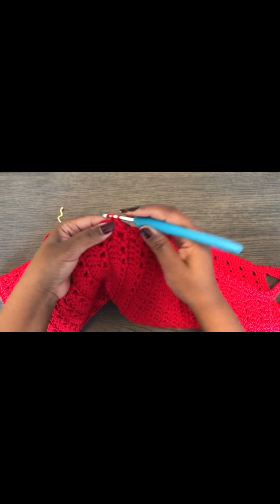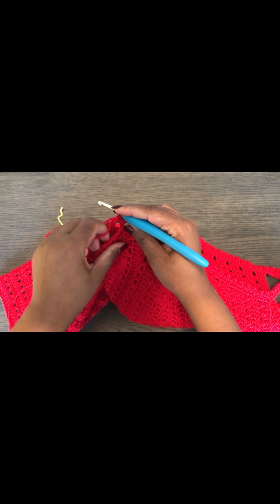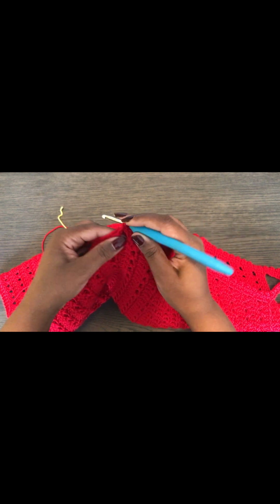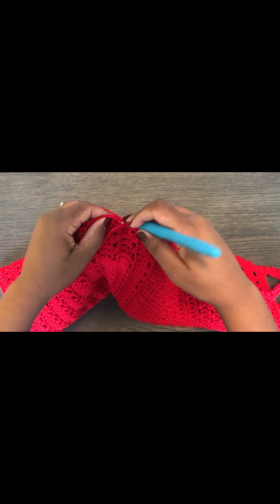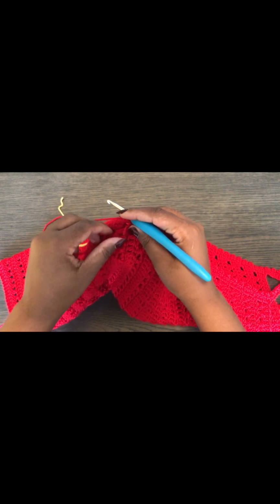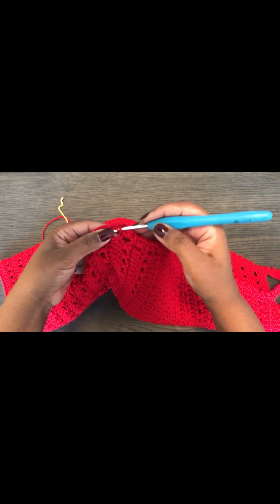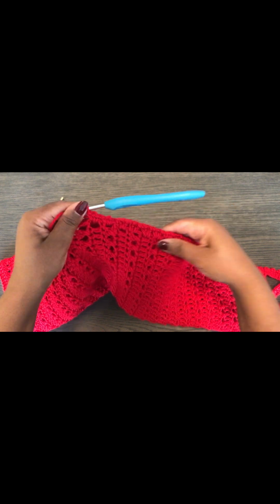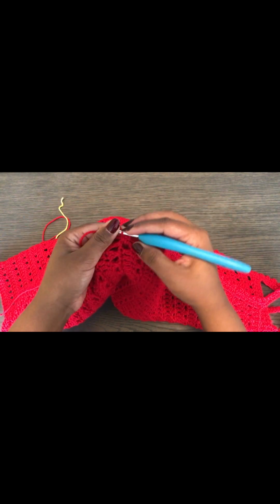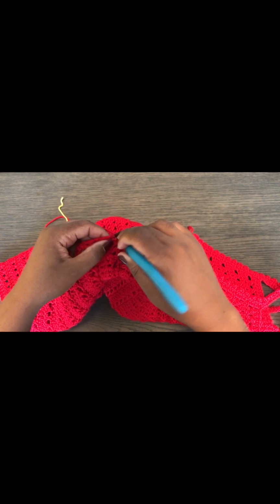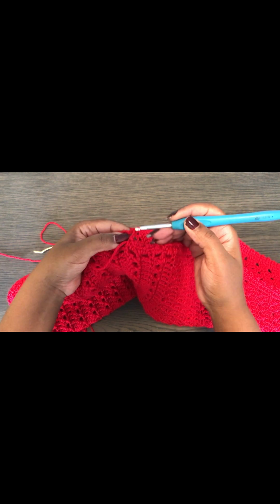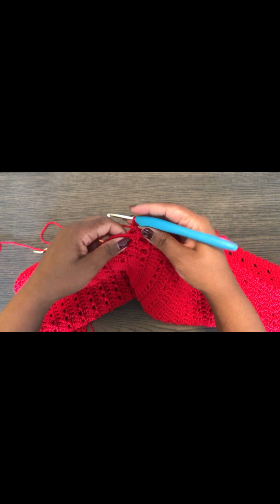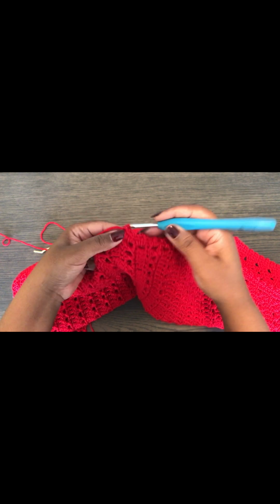You're going to do that on one side, come back here. You may have used a different way to join, which is fine. Just make sure that it's exactly the same as what you used at the top. I'm going to see you when I'm done closing this one side up.